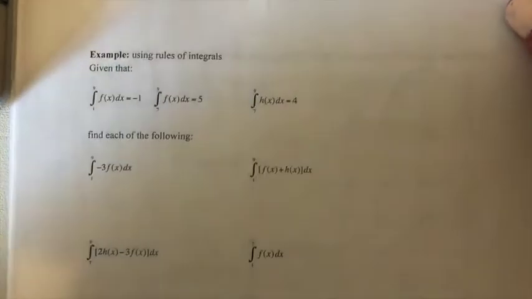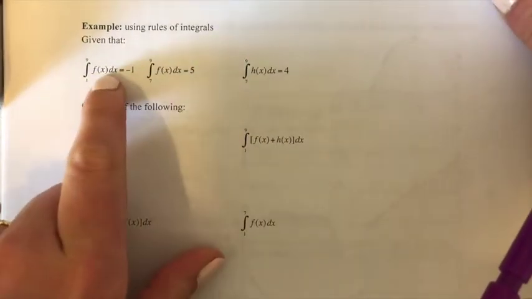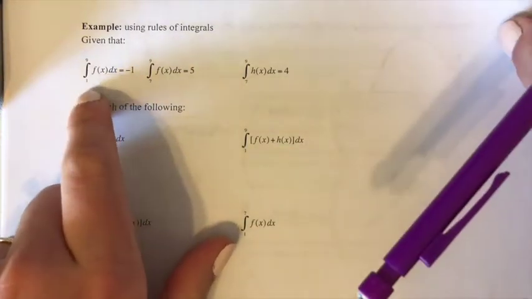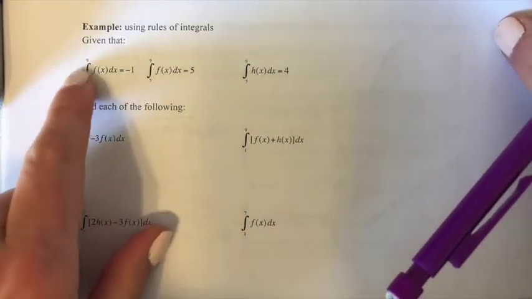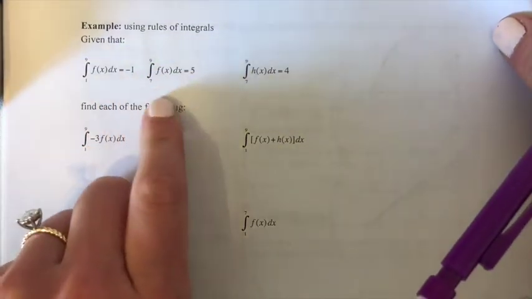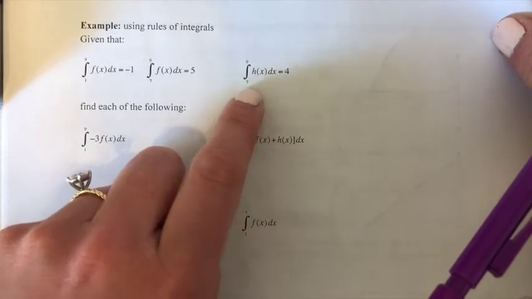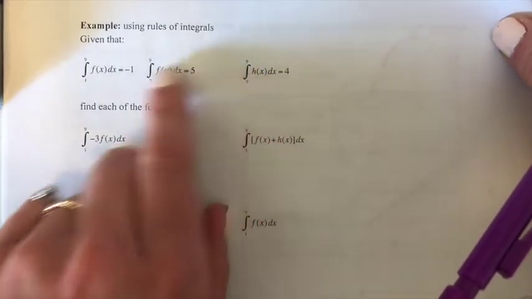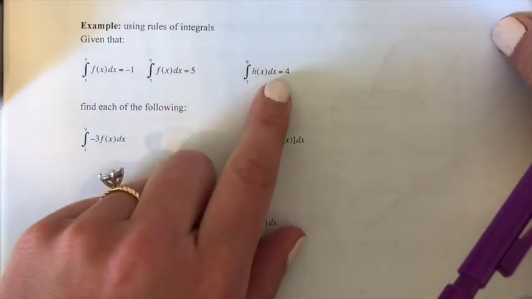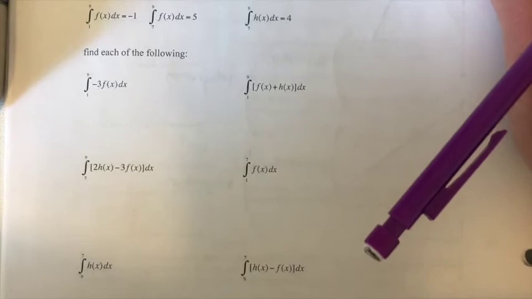So we're going to use these rules of integrals. We don't know what the function is, but we do know that we're doing the area under a function. From 1 to 9, it gives us -1. From 7 to 9, it gives us 5. And then from 7 to 9 of a different function, notice how this one's h, these ones are both f, this one's 4. So we can use those bits of information to figure out the rest of this.